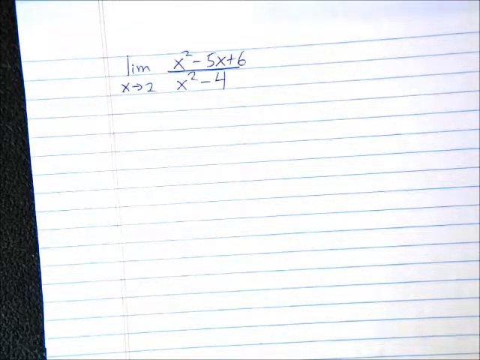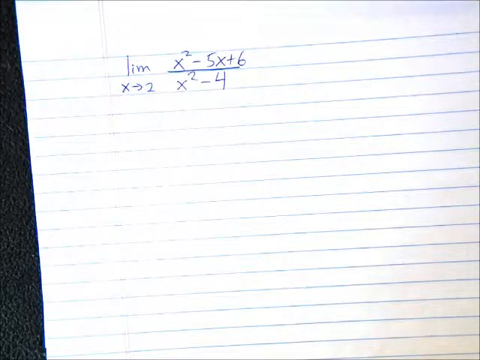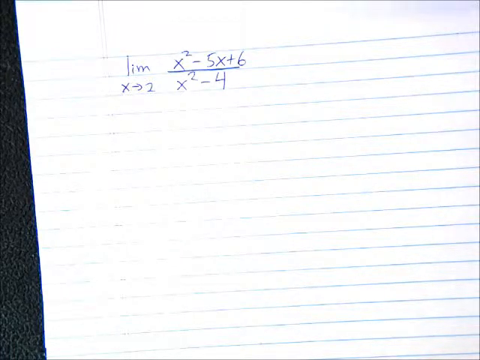It also happens for this problem that I also get 0 in the top, don't I? Because if I plug 2 in, I have 4 minus 10 plus 6. That's 0, isn't it? All right, so sometimes you try to plug the number in. If you get 0 on top and you get 0 on bottom, that tells you you should be able to do some algebra and get things to reduce.